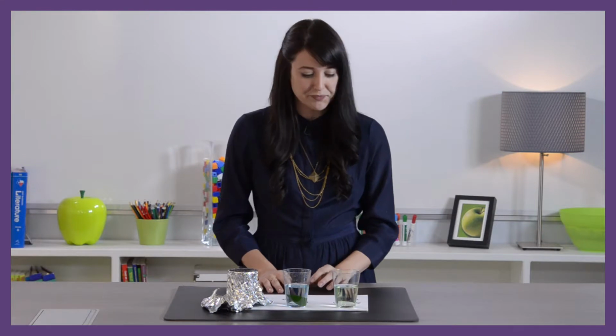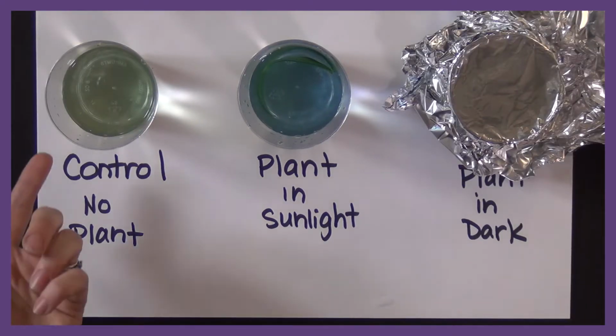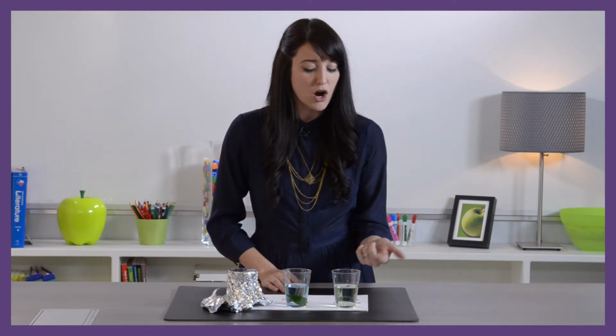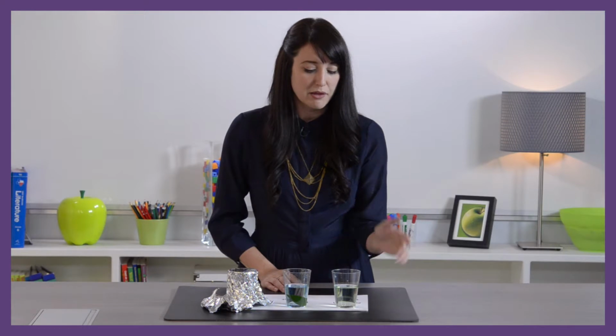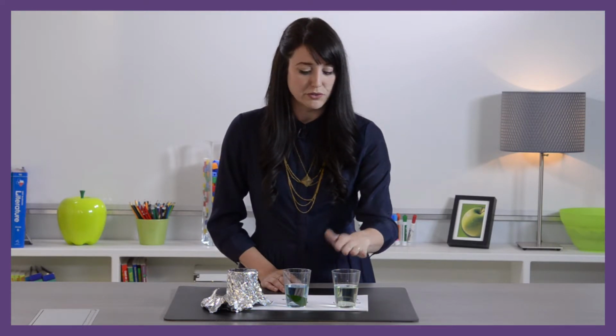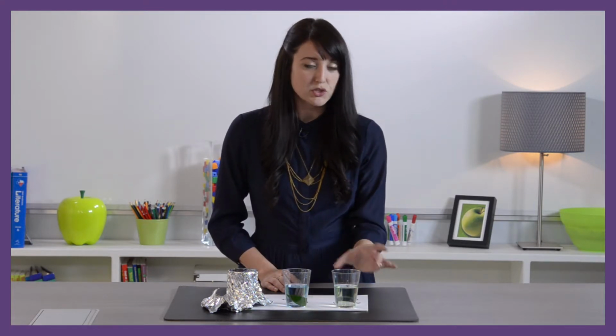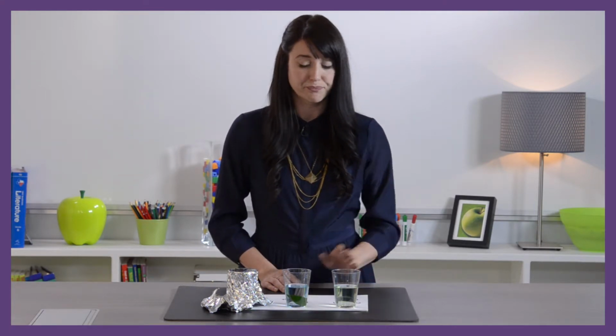All right, so I've uncovered each of these containers, and we're going to check on our little lab to see what happened. In our control, you'll notice that it is still yellow. That's because it turned yellow in the presence of carbon dioxide. Carbon dioxide is still present because it was sealed, and so even in the time that we were gone, none of the carbon dioxide escaped and was still trapped inside of the liquid.